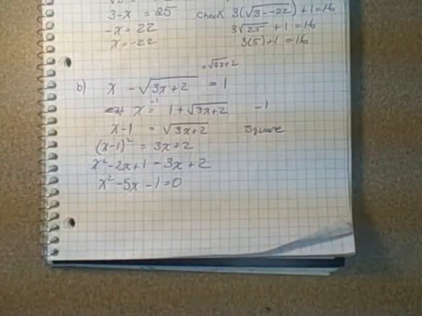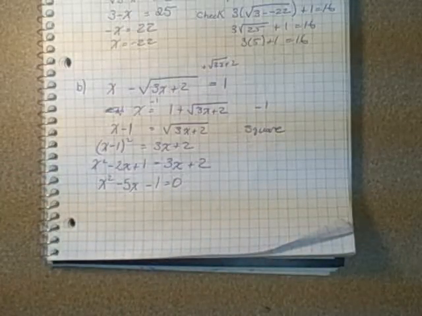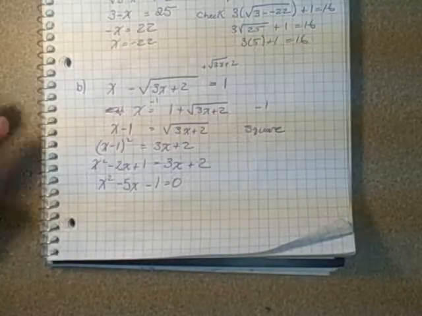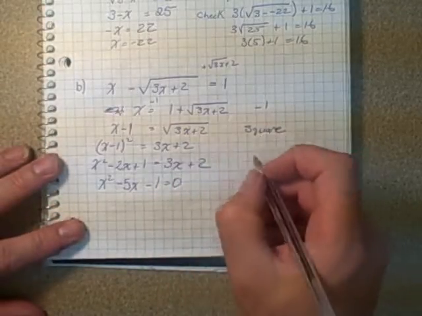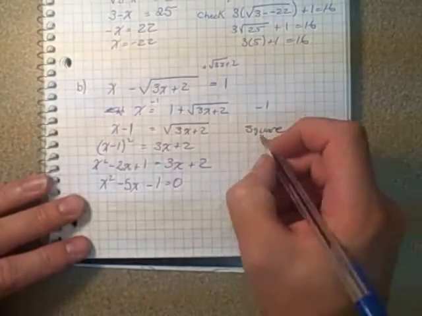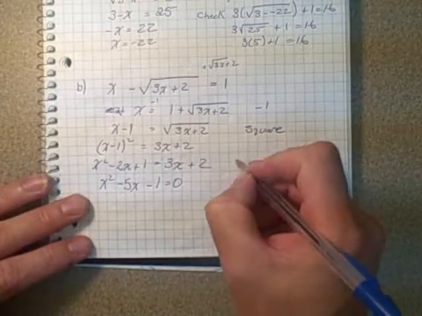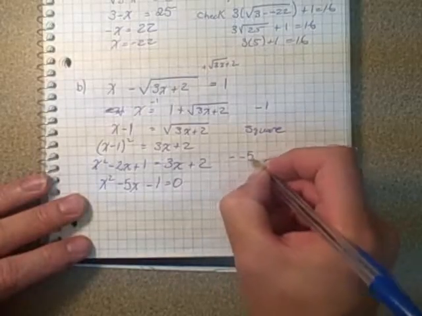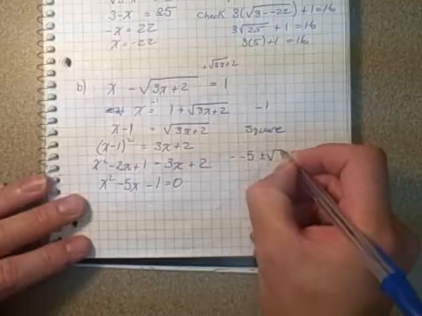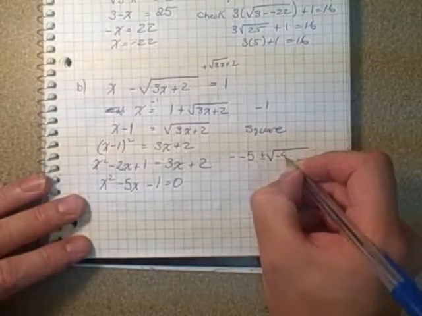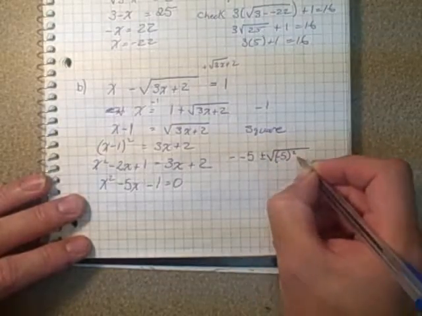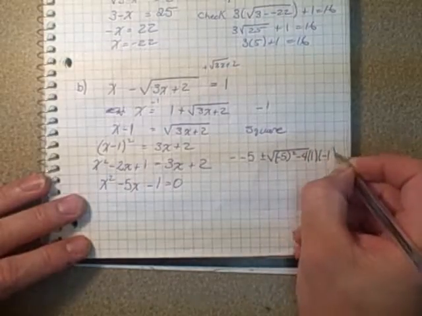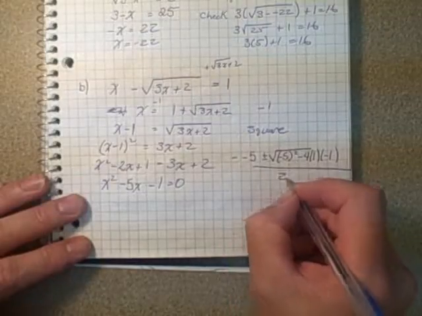Now, I know I can't solve that by factoring, once I subtracted 2 from both sides and subtracted 3x from both sides. But I can use the quadratic formula to see if there's an answer. So the quadratic formula tells me that it's negative b, so negative negative 5, plus or minus the root of negative 5 squared minus 4 times 1 times negative 1, over 2 times 1.